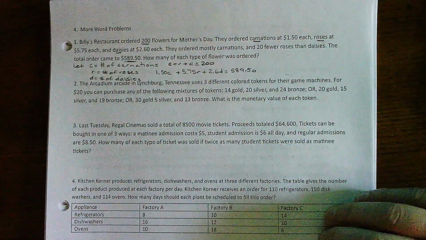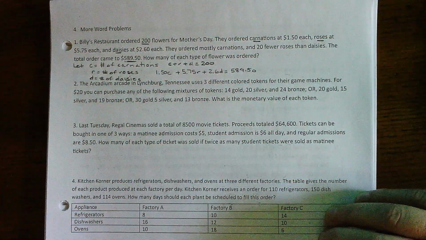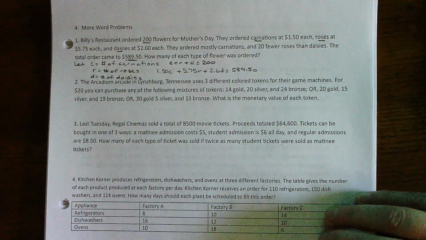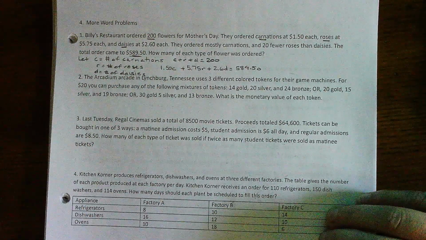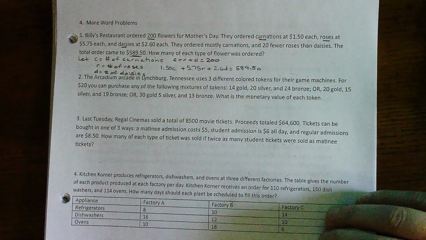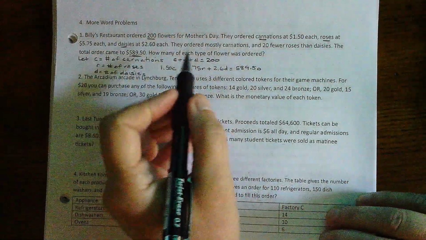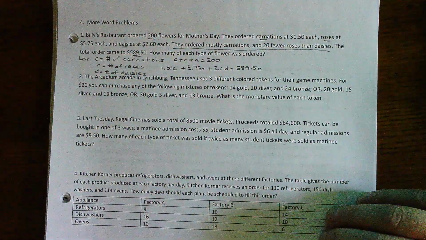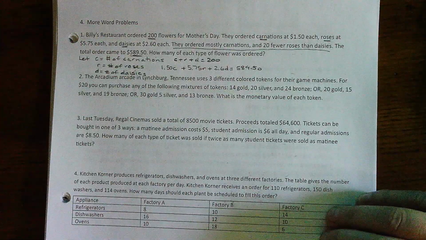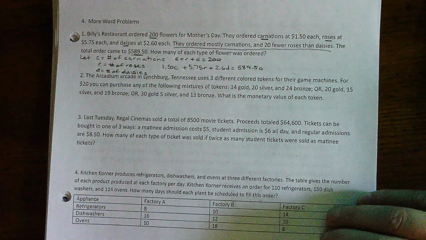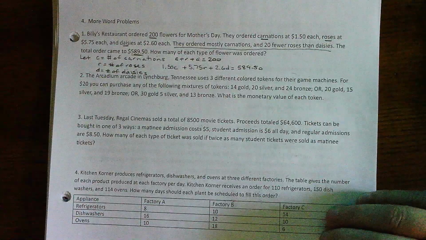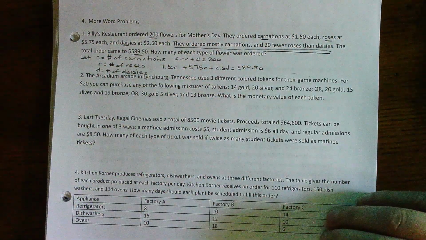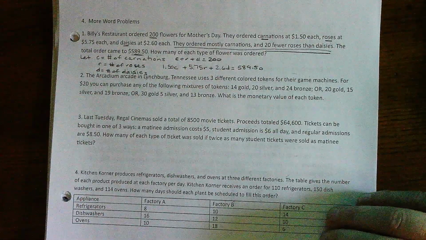Okay, now this last equation is a little harder. I call them comparison equations, so you want to be on the lookout for comparison equations. And I have a particular way of doing this that hopefully will help you. And it's this sentence right here. It says they ordered mostly carnations. Okay, well, that's a throwaway. But here's the comparison right here. They ordered 20 fewer roses than daisies.